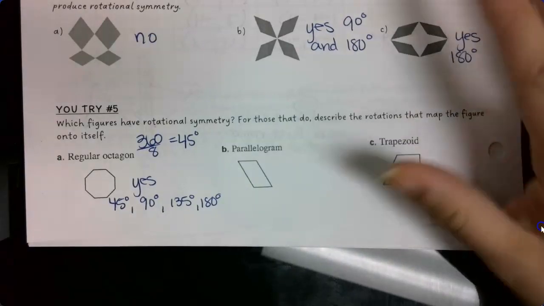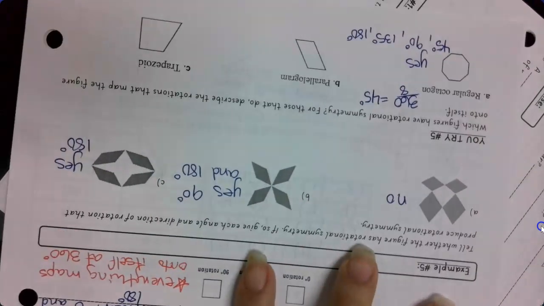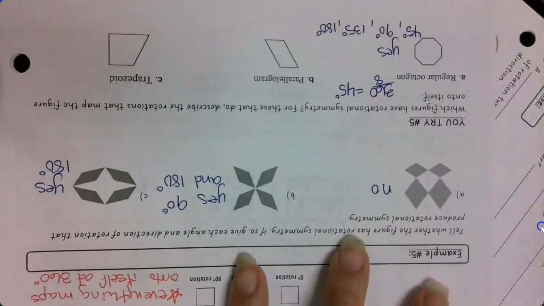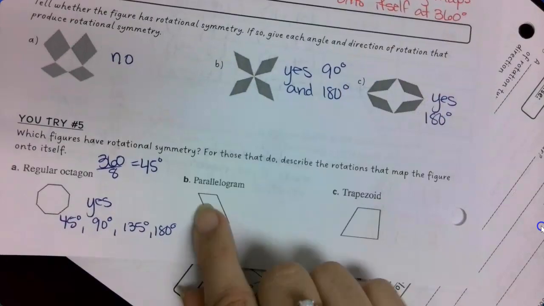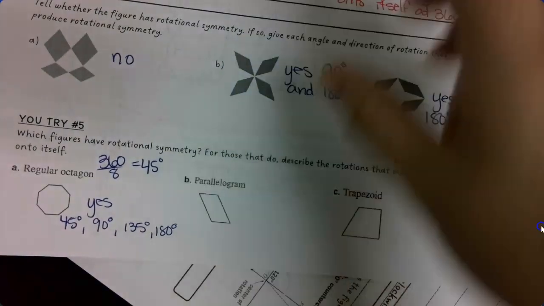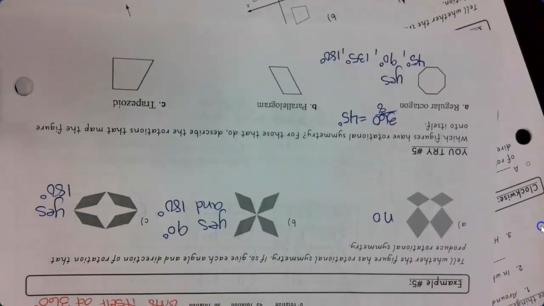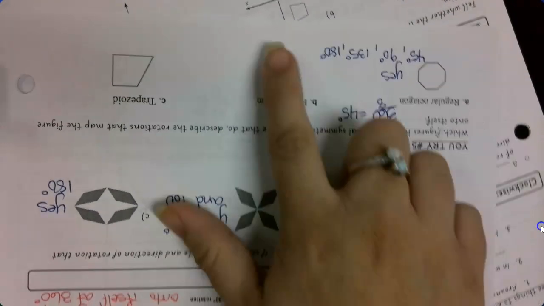So my parallelogram, if I spin it 90 degrees, does that look right, like how I started off? Nope. What if I spin it 180? Does that look like how I started off? So remember, I started off with the pointy side on the left. When I spin it upside down, is the pointy side still on the left? Yes. So this one is 180.